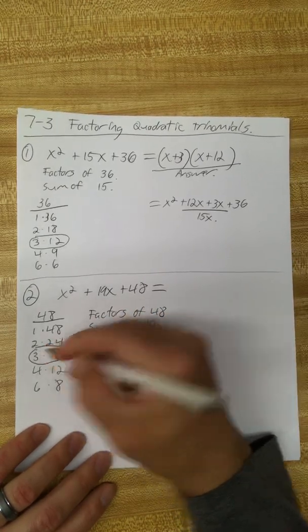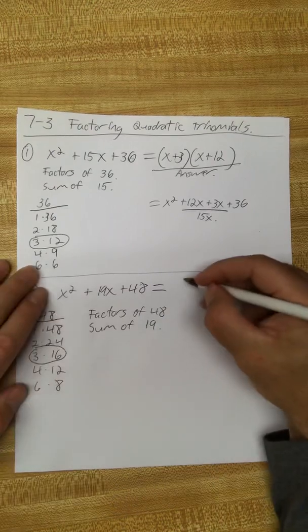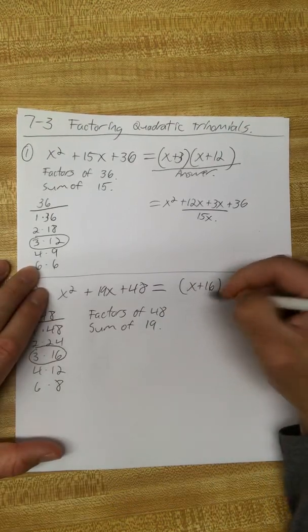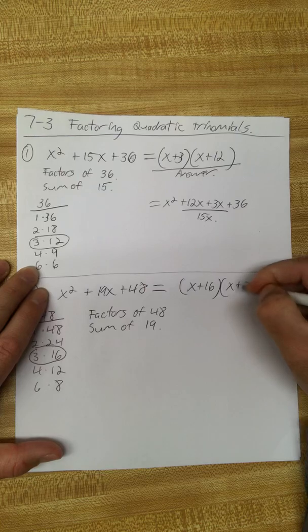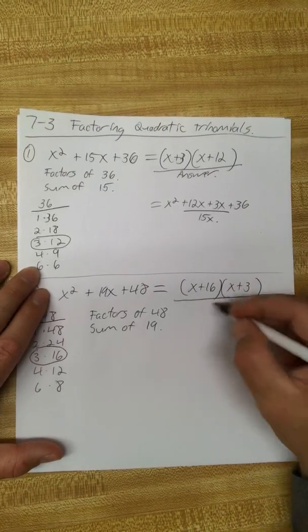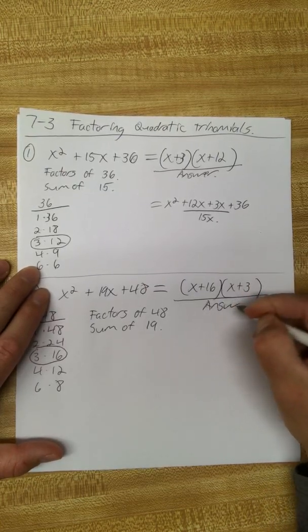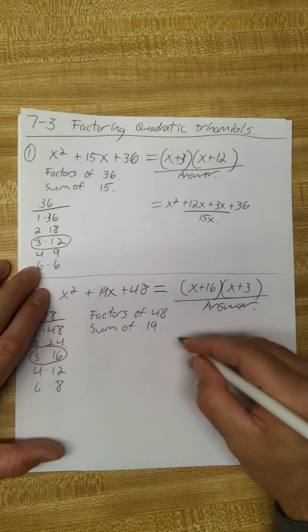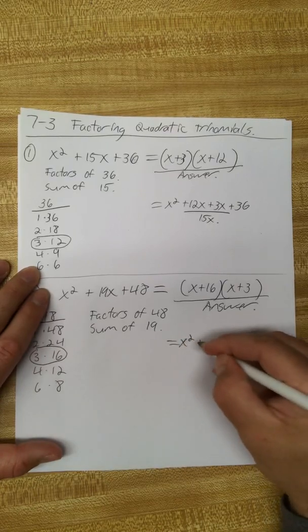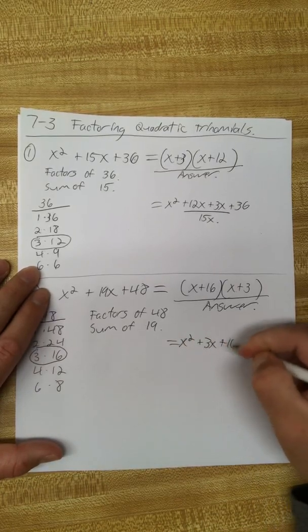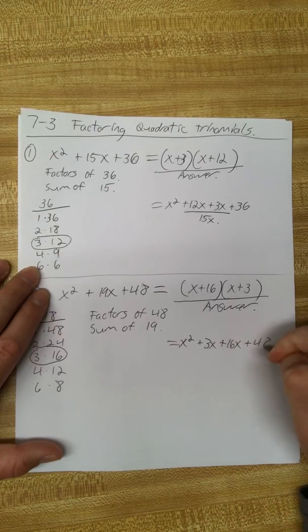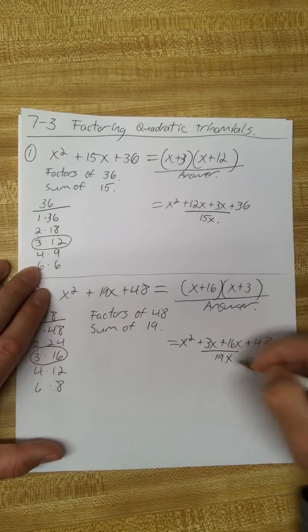So it's going to be my 3 and 16 here. So we'll go x plus 16 times x plus 3. I put my bigger number first this time. Again, it doesn't matter. If you multiply it all out, you'd end up with x squared plus 3x plus 16x plus 48. Right there's your 19x.